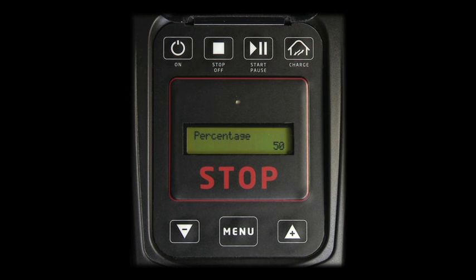By assigning a percentage of 50% to secondary area 1, the robot will work half the time on the primary and half the time on the secondary area. By assigning a percentage of 30% to secondary area 1, the robot will work 1/3 of its working schedules on the secondary area. Press Menu when set.